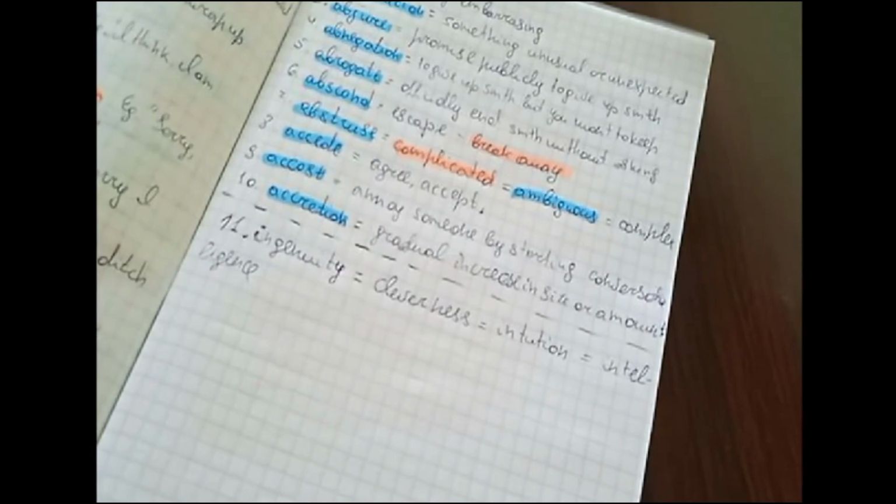I add a new word to my vocabulary with this method.